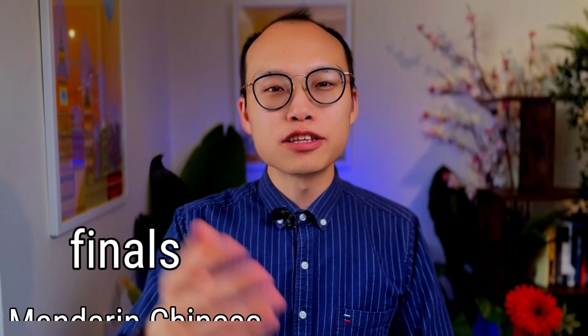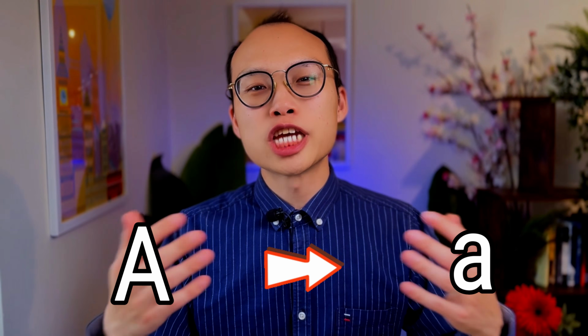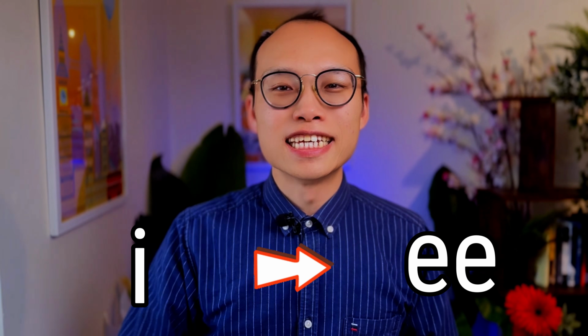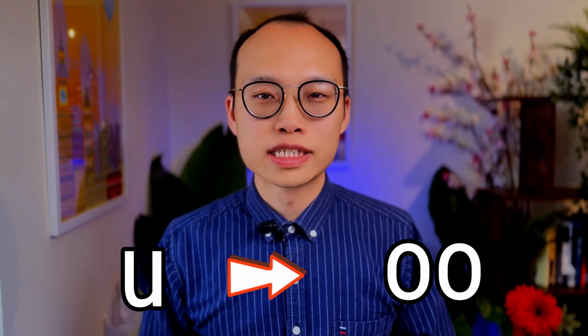When comparing the finals in Mandarin Chinese to English vowels, there are some differences to note. For example, a in pinyin is pronounced more gently and relaxed compared to the English a sound. Similarly, e in pinyin is pronounced more like the e in English, where the sound is close to the u sound.